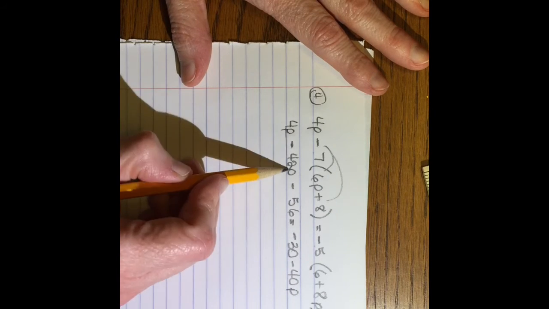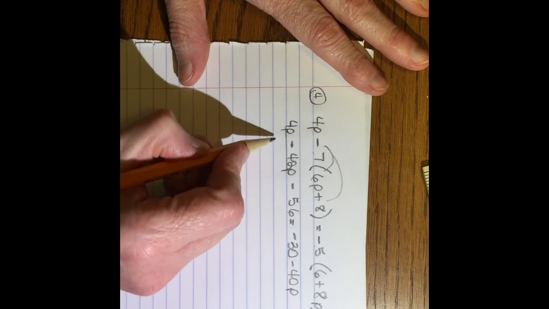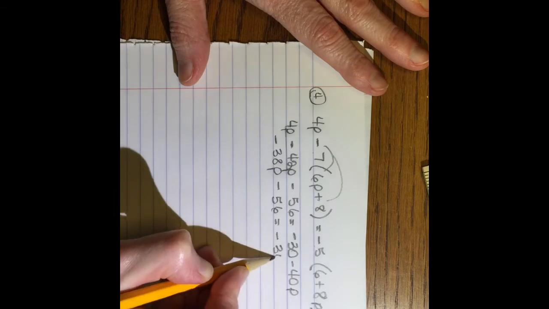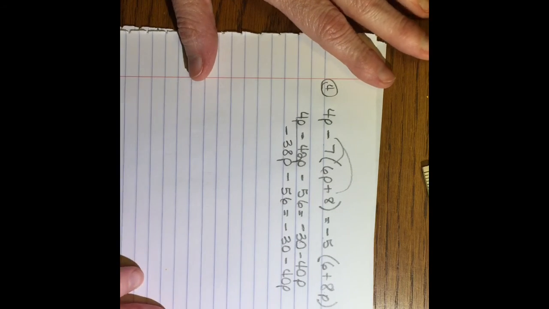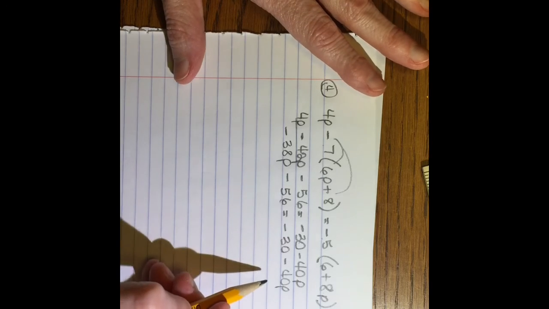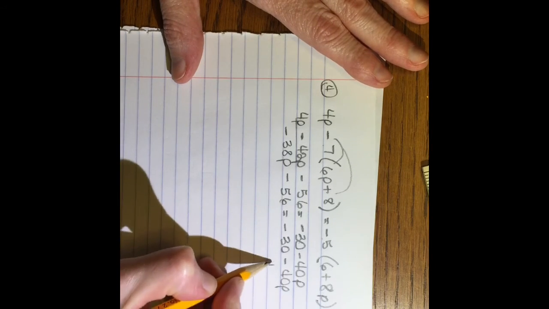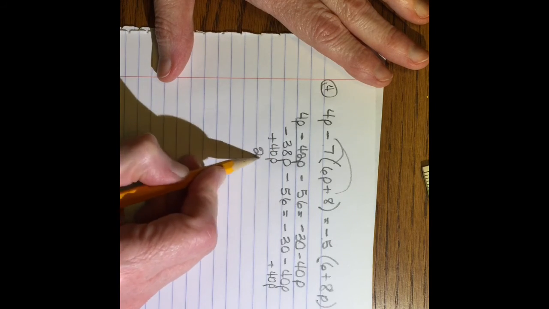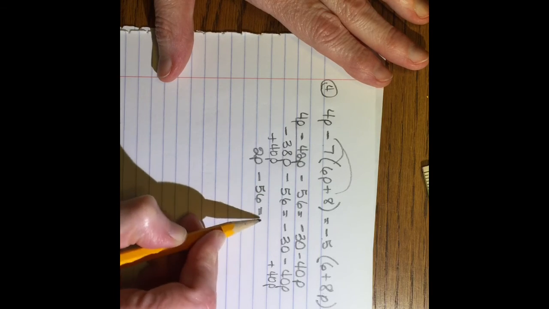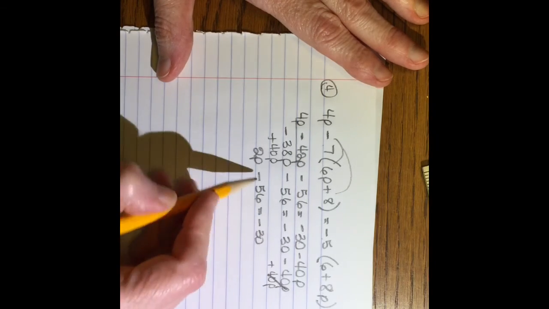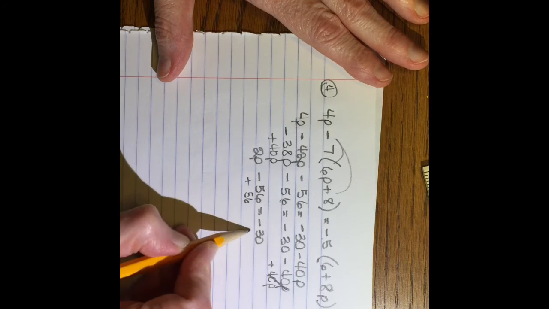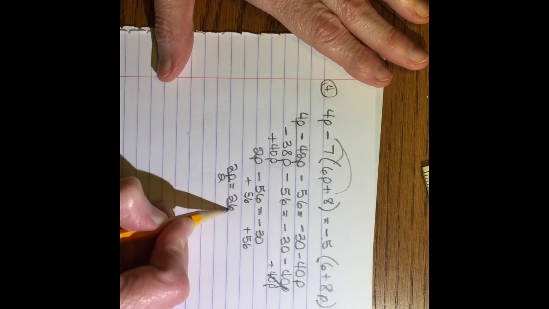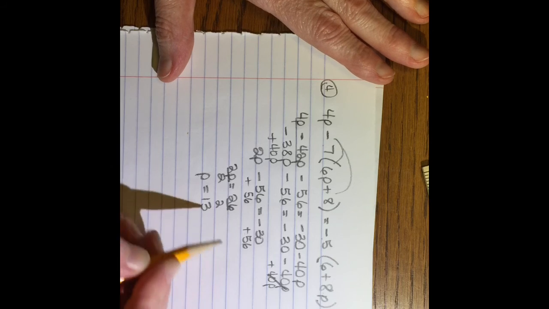Now, I'm going to clean up over here first. So 4p minus 42p is negative 38p, minus 56 is equal to negative 30 minus 40p. And I like to move my variables first. It's just a little less messy. So I think I'm going to add the 40p to both sides. And I get 2p minus 56 is equal to negative 30. So now we'll add our 56, and we get 2p is equal to 26. Divide by 2, p is equal to 13.